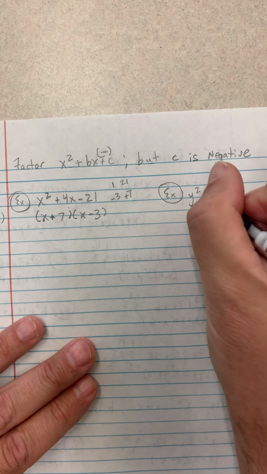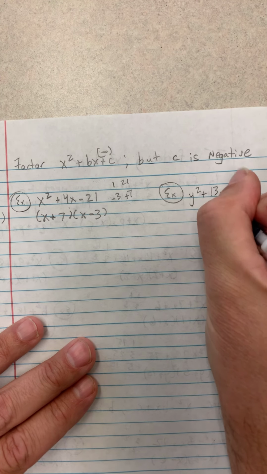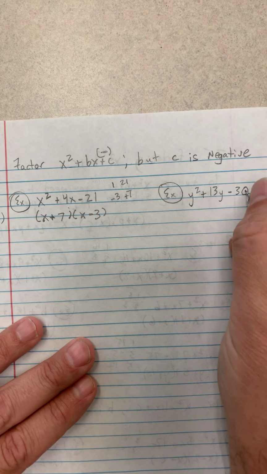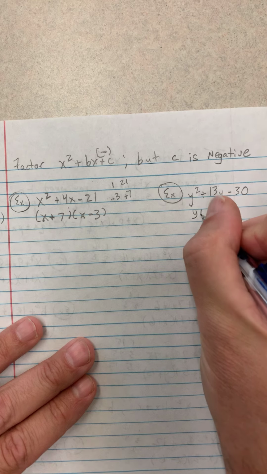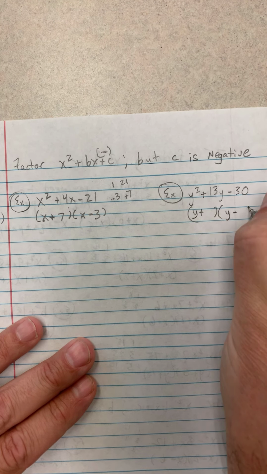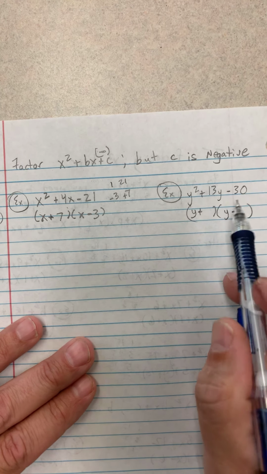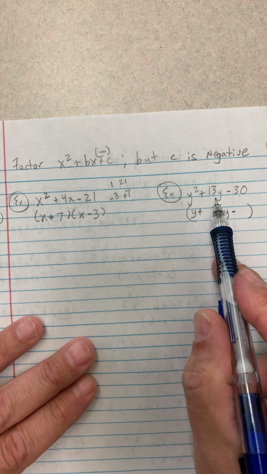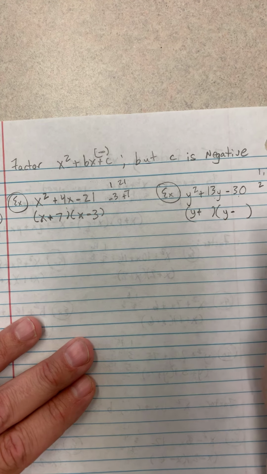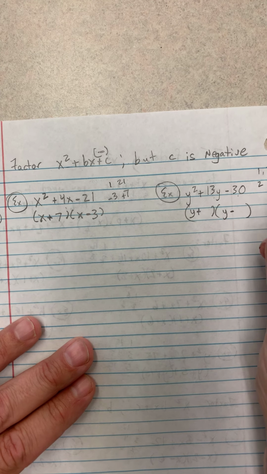Y squared plus 13y subtract 30. C is negative. That tells me something. It is going to be y plus something times y minus something. Factors of 30 with a difference of 13. Well, 1 and 30, that's way too big. 2, it's even. 2 and 15, the difference of 2 and 15 is 13. That's what I want to use.